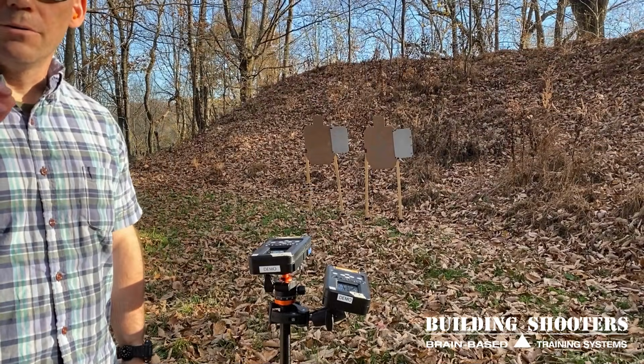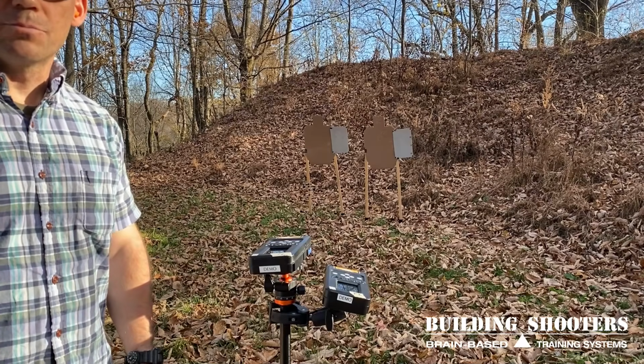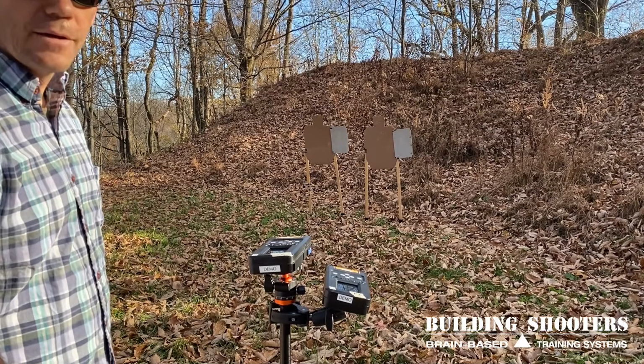To run the next drill, the only thing I have to do is press that IA button on the left side of the device.